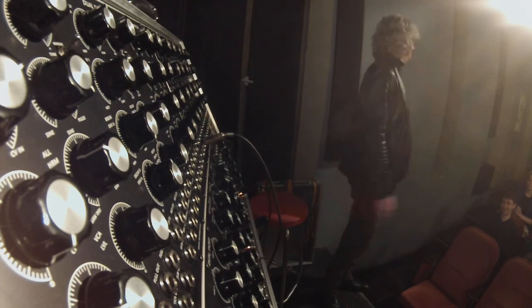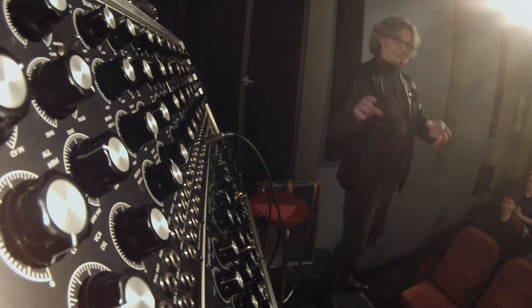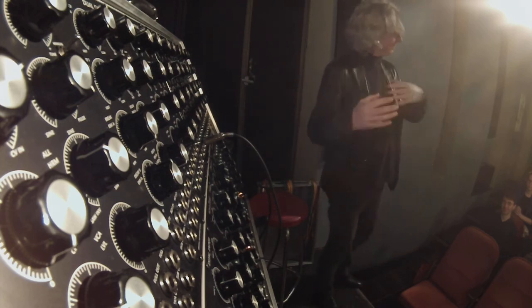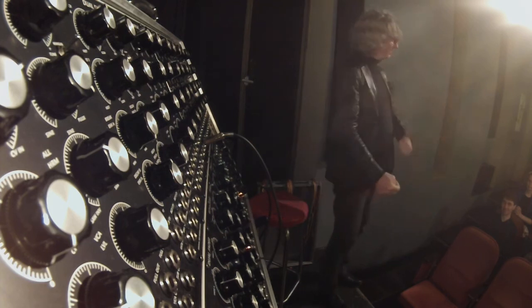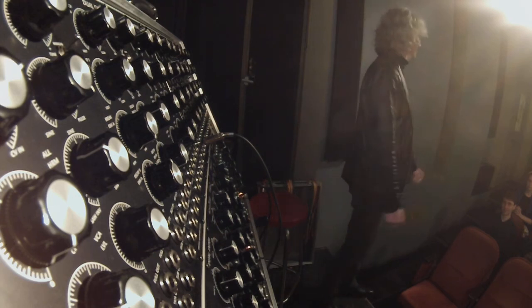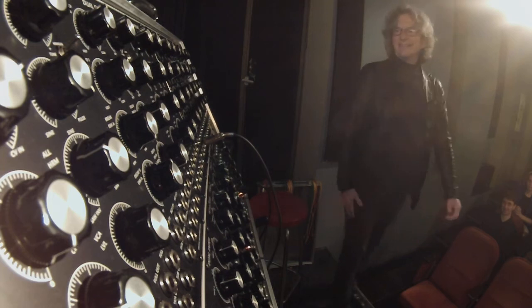The idea is that I might start explaining something, but then it turns out to be quite an interesting patch, and I start to play it a little bit, and then maybe it can even become a little bit like music. And then at a certain moment I might just pull out all the patch cables and say, and now for something completely different.